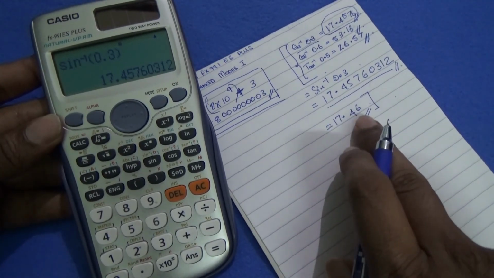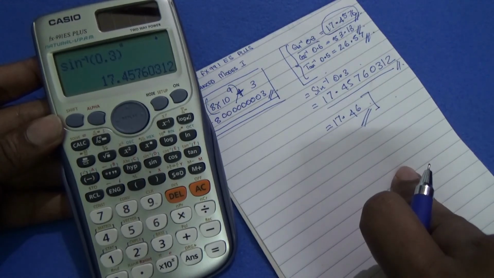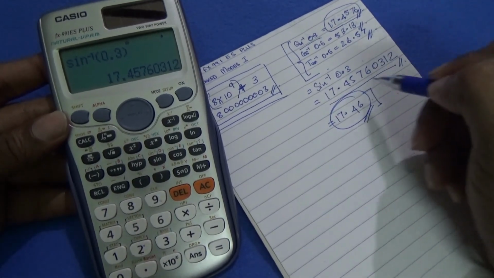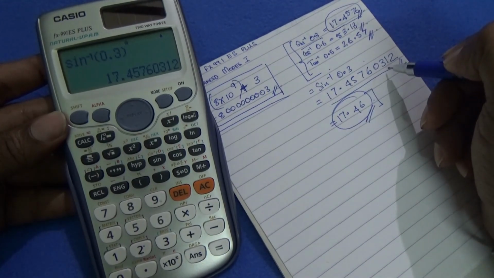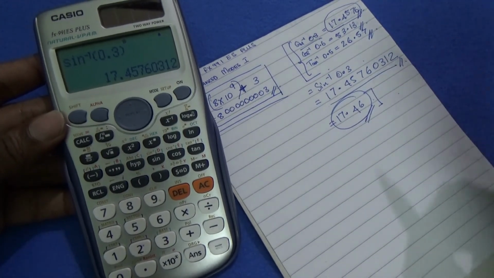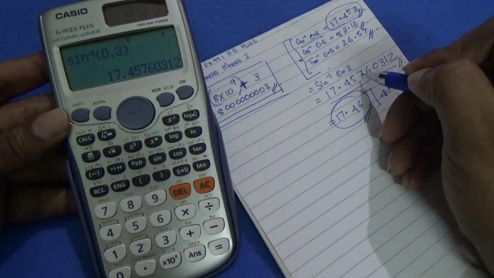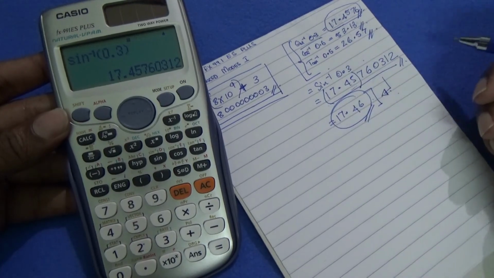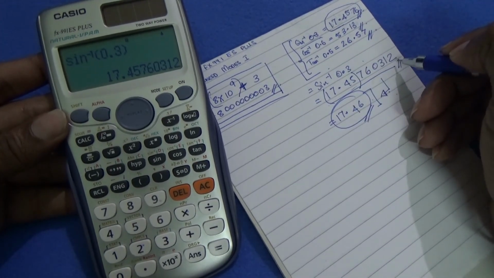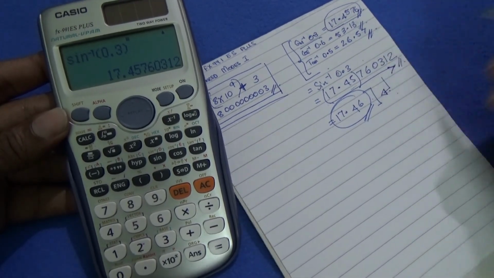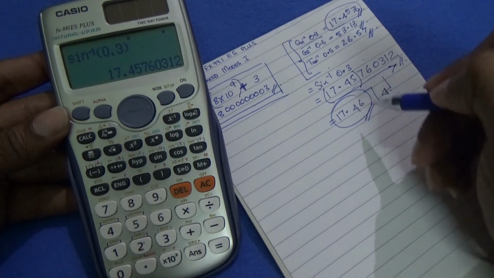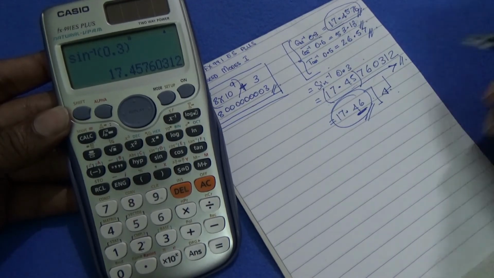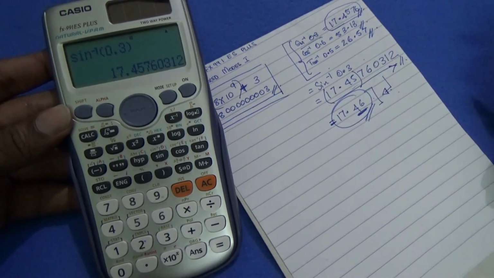So I'll keep it up to 2 decimal places, and this is the value which I require, because the full value is too big. As far as all engineering studies go, the minimum decimal places you can keep is up to 2 decimal places. You can even go for more, but it makes no sense. So we are only interested in 2 decimal places, which is globally used.